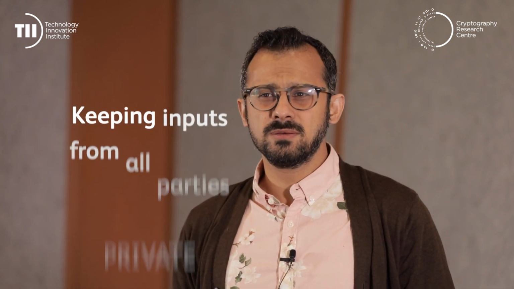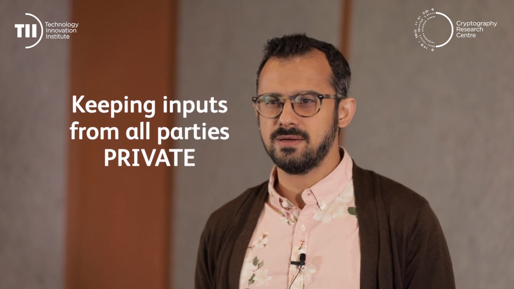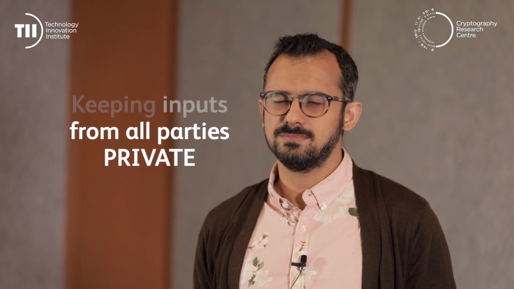Hi everybody. Wait, secure multiparty what? Well, secure multiparty computation, or MPC for short, is simply a family of crypto techniques. Well, crypto as in cryptography. These techniques allow any number of parties to compute a function together. You might say, that doesn't sound so complicated. Well, we can do this keeping inputs from all parties private. It's just like magic, but better.